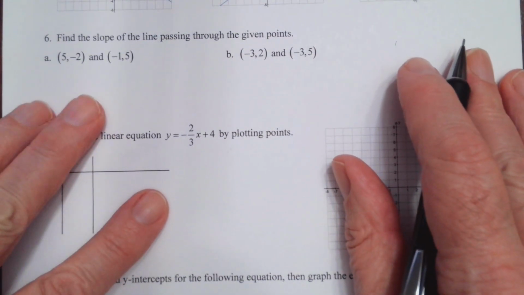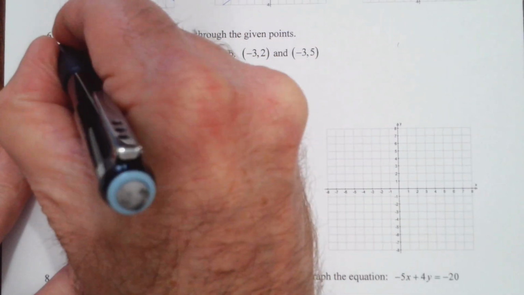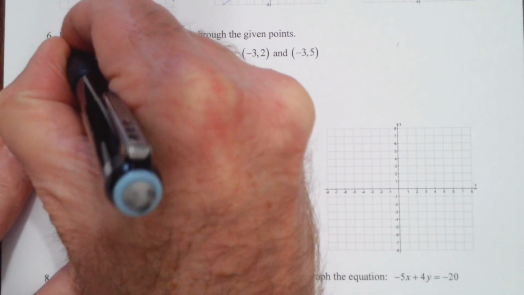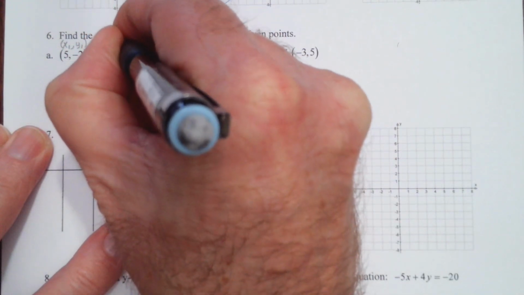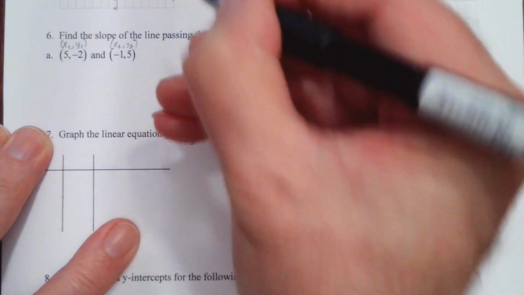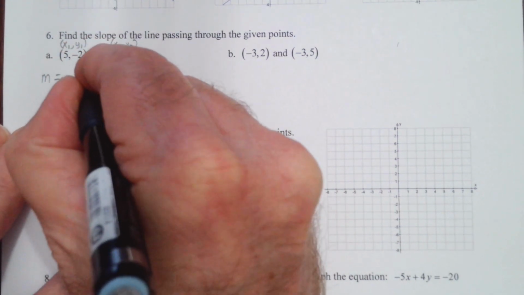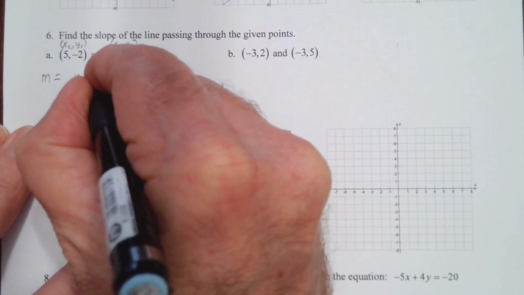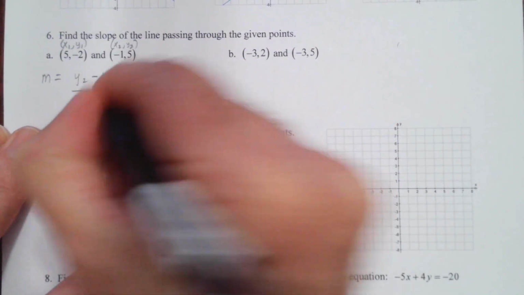All right, let's go down and find the slope on number 6. So here we're given 2 points and we have to find the slope. So here's where we're going to want to use the slope formula. I'm going to call this my first point, x1, y1. And this is my second point, x2, y2. And so my formula is m equals y sub 2 minus y sub 1 over x sub 2 minus x sub 1.